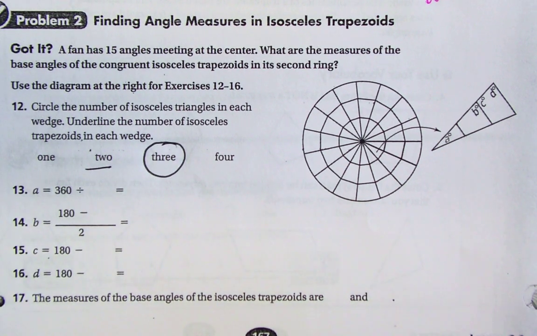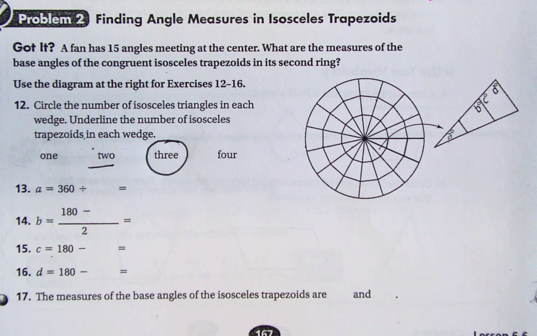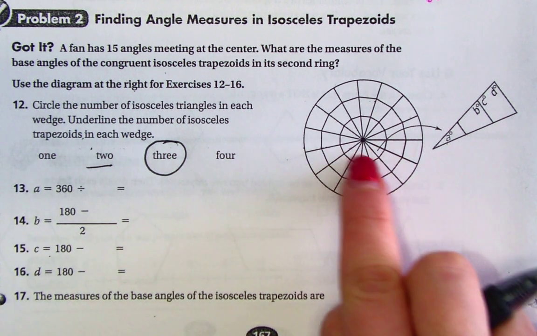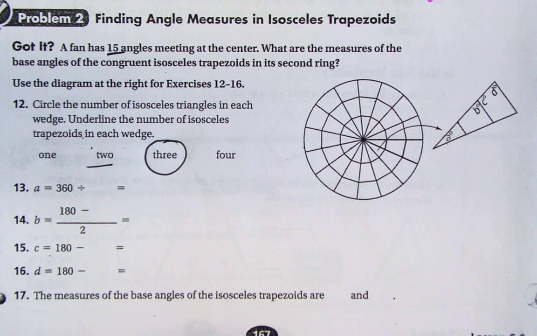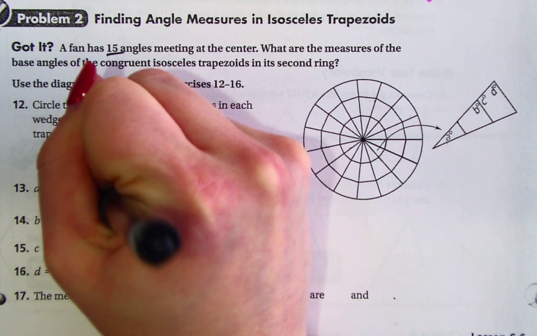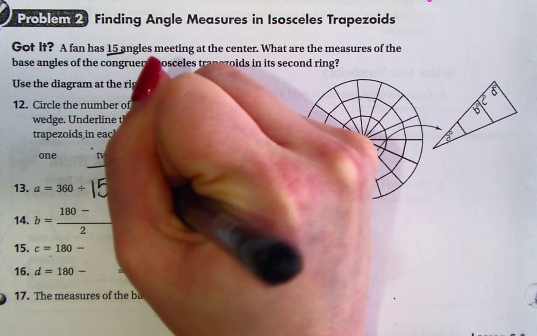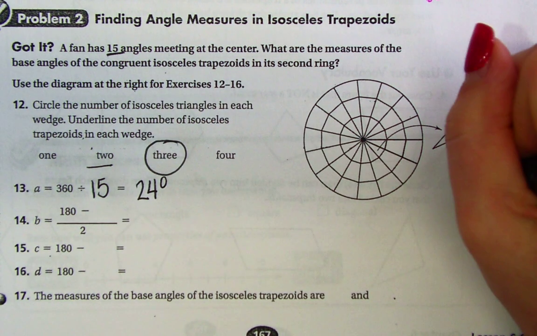So if we want to go find A, we're actually going to take 360 and we're just going to divide it by the number of angles in the center, which they told us is 15. So we're going to divide 360 by 15 and we get 24 degrees. So A is 24.